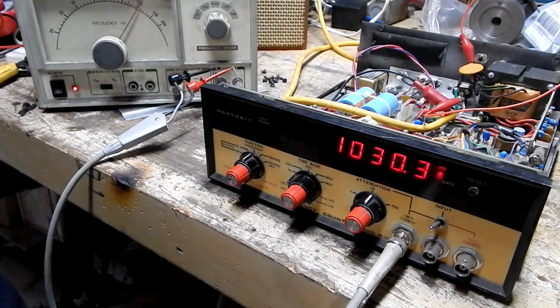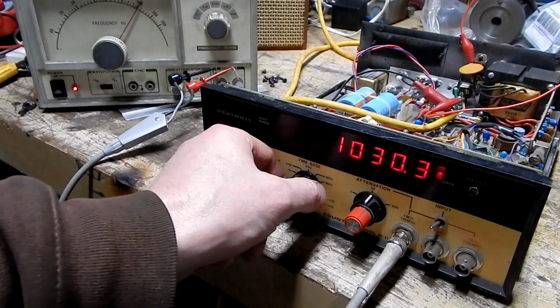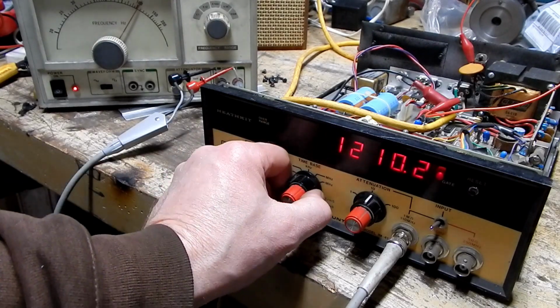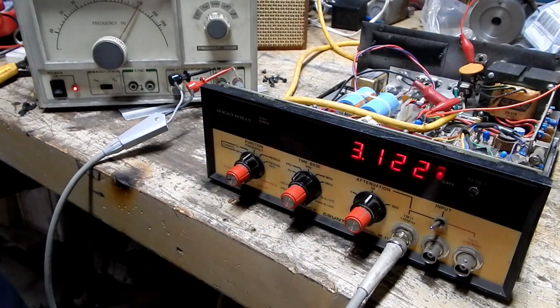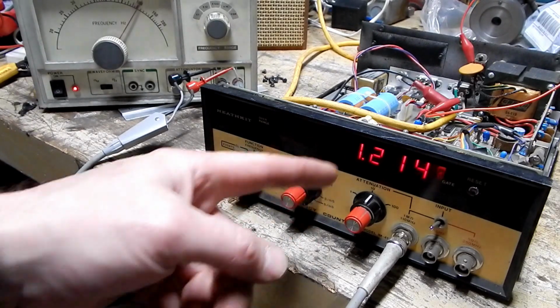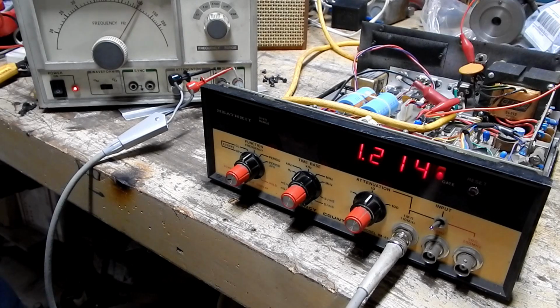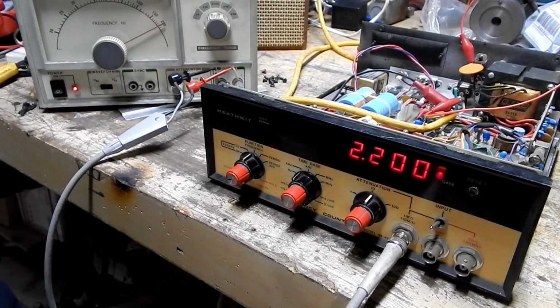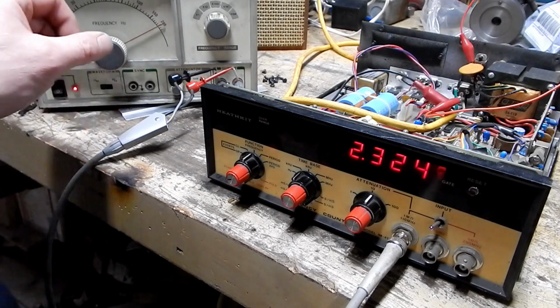This should be somewhere around 1,000. 1030, that'll work. And if I move the time base to the kilohertz setting, that should be around 1.2 or 1.3, right? There you go, 1.2, 1.3. That should be around 2. There you go. That seems to be working correctly now.